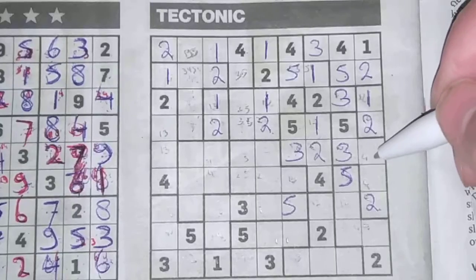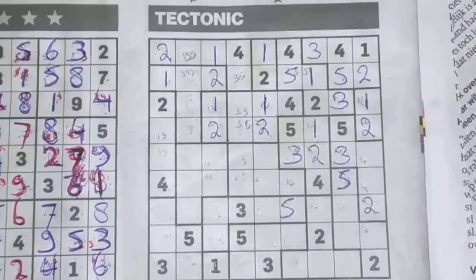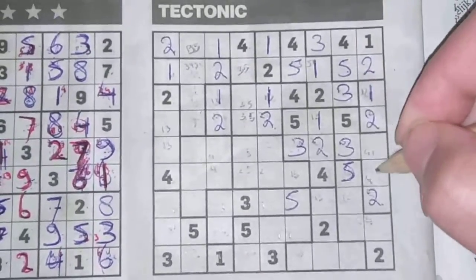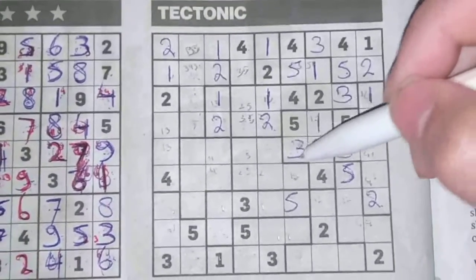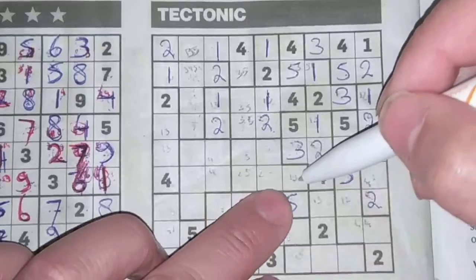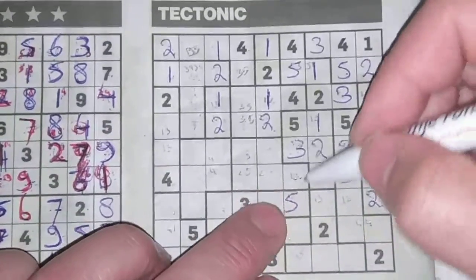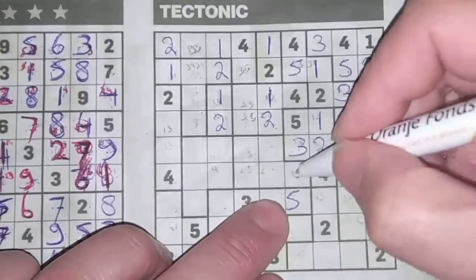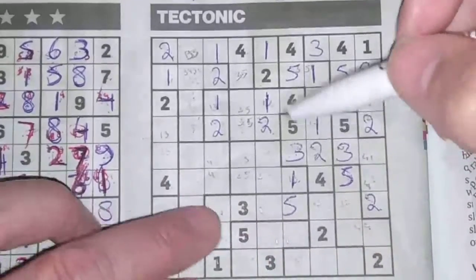Then left, the 1 and the 4 are left. Yes. 1 and the 4. So we have a 3 here. So these 3 boxes cannot be a 3. And I see here 1 and a 3. This should be a 1. 1, 2, 3, 4, 5. Yes, this should be a 1.